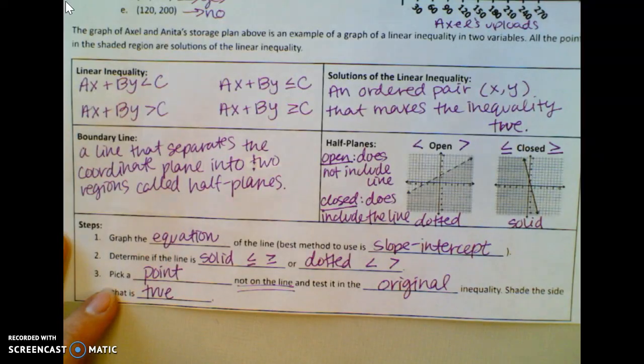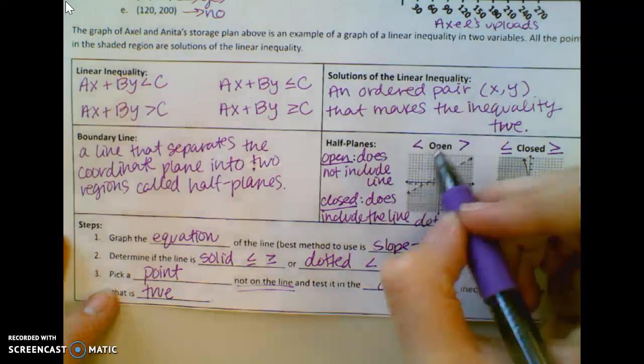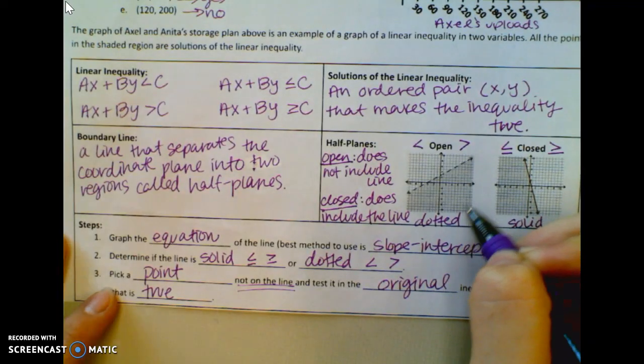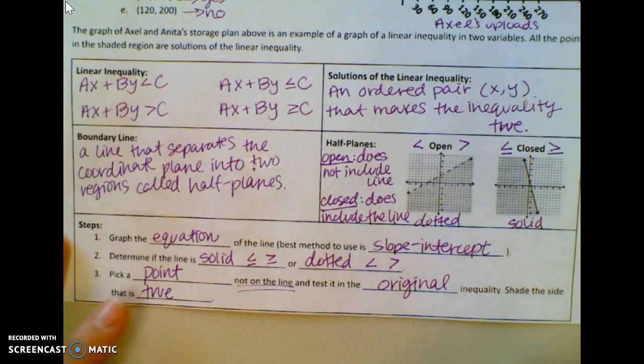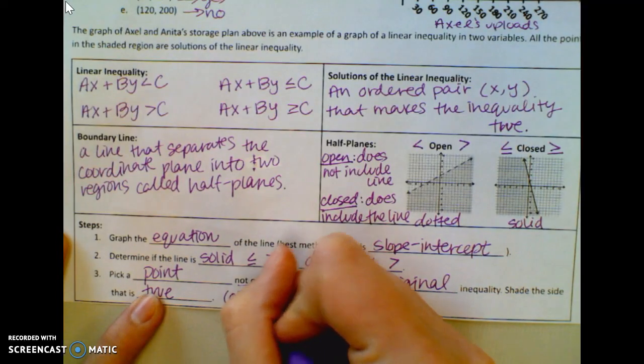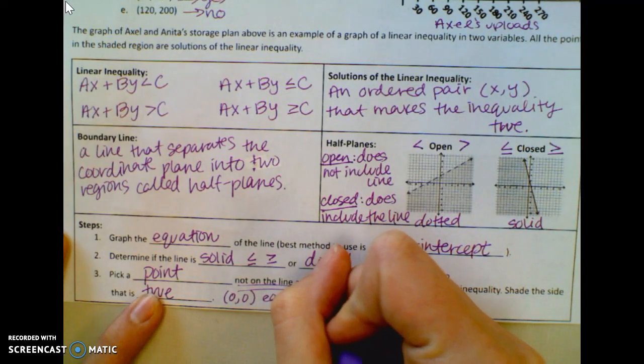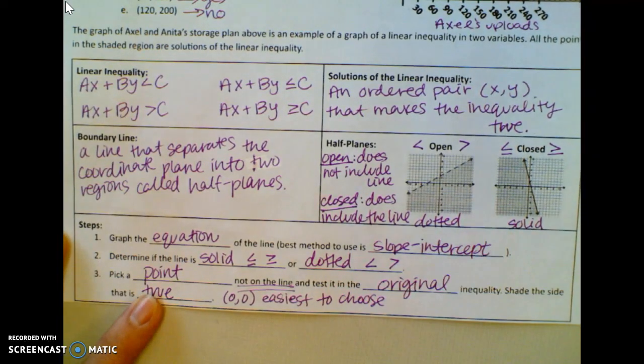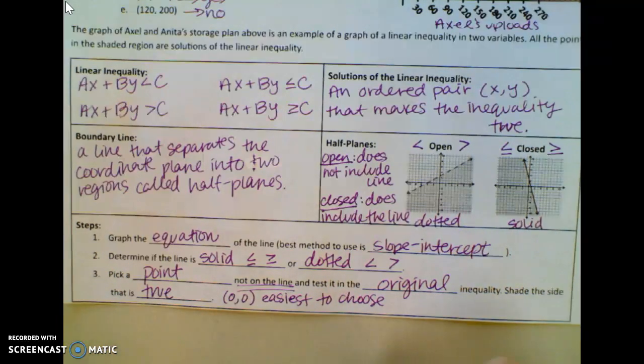So if we test it in the inequality and we find that it is true, let's say we tested this point and we found it was true, that would mean we would shade this entire area. Now just as a rule of thumb, the point 0, 0 is the easiest point to choose. So that's going to be my default point to choose, but we can't choose it if it is on the line. So now we are going to stop the video, and I have a few questions for you to answer, and then we'll pick back up on the back of the notes.